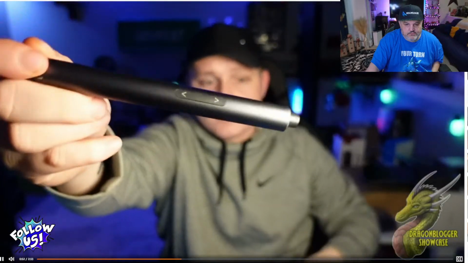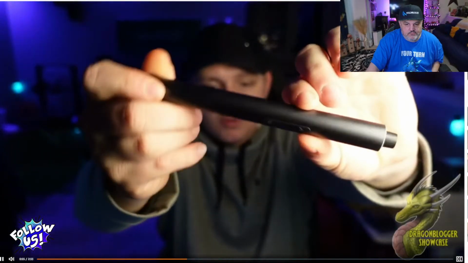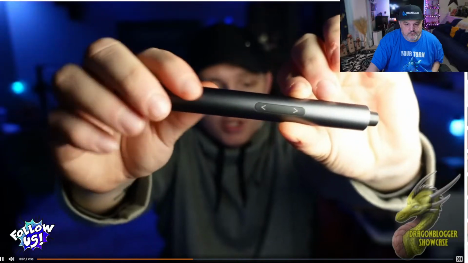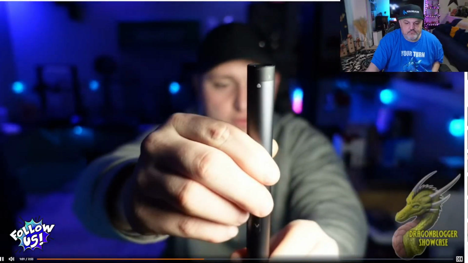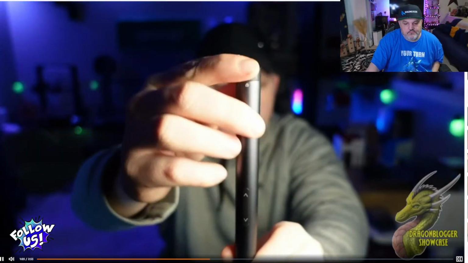Now the screwdriver itself is going to be very easy to use too. This is a magnetic bit right here. You're going to have your forward and reverse, and then a few different settings on here. So you're going to have lock mode right here.